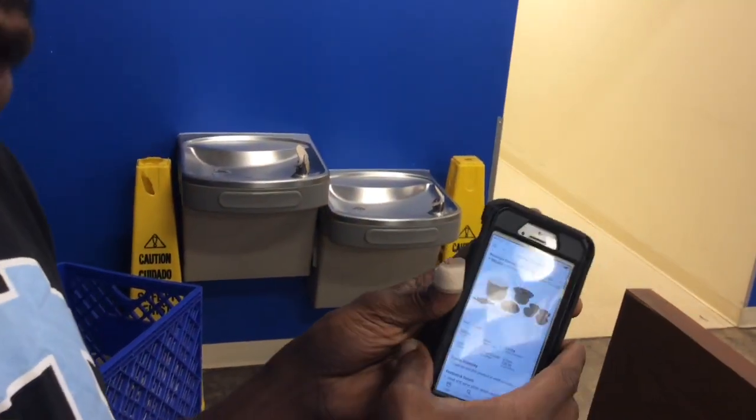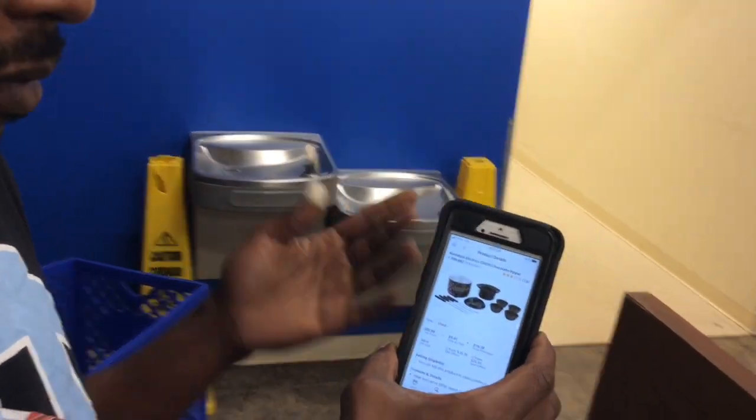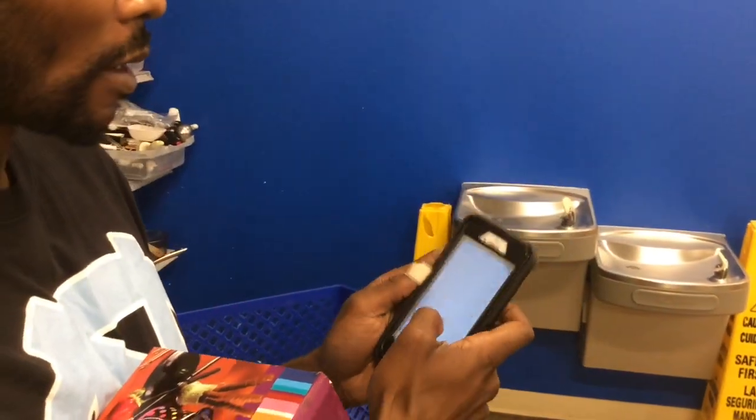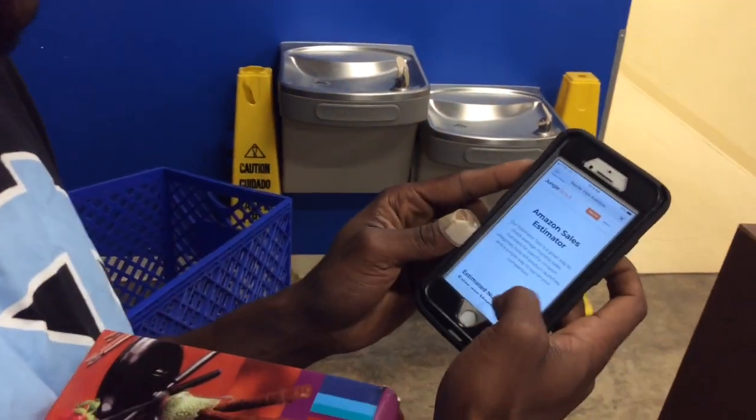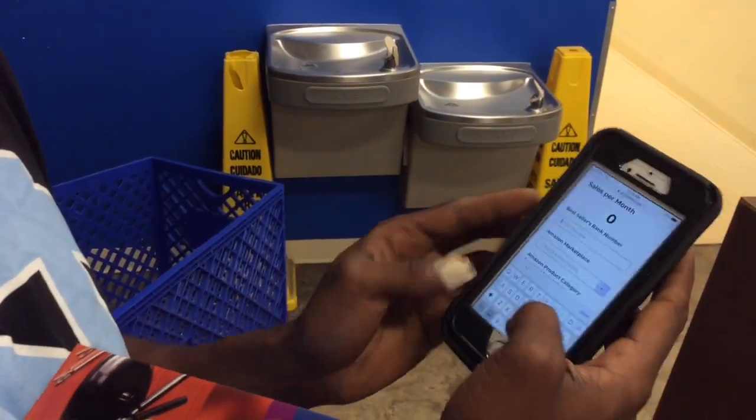So now I want to figure out who I want to sell this to, because it's almost 400,000 in kitchen. So I don't know if that's good or not. So what I'm going to do is cheat. There's an app called Jungle Scout. So I said 400,000 in kitchen.